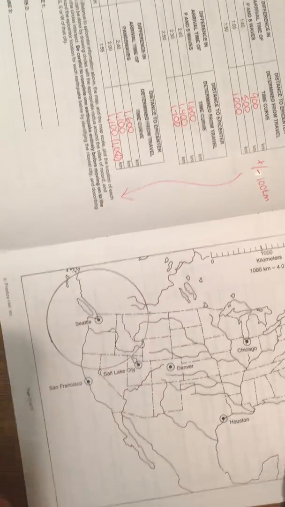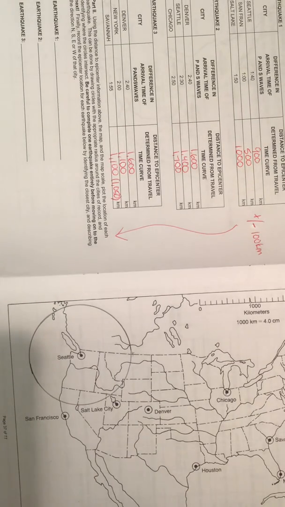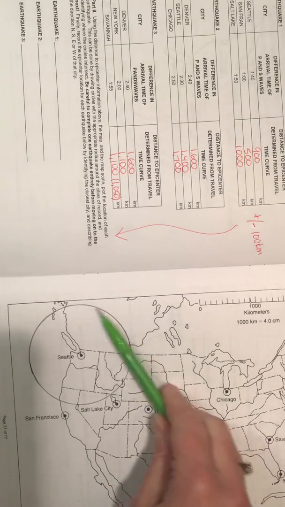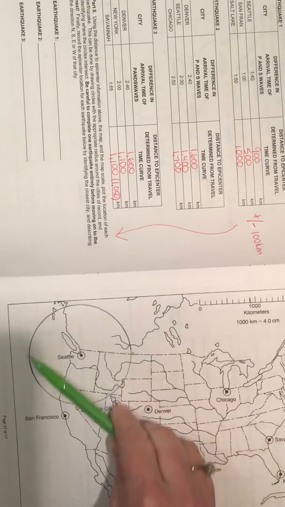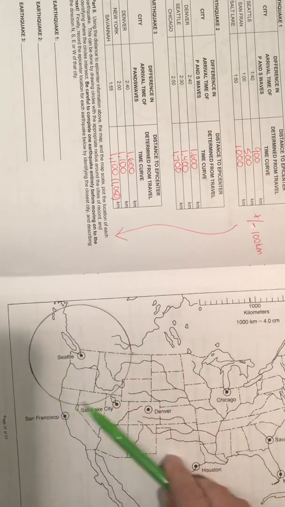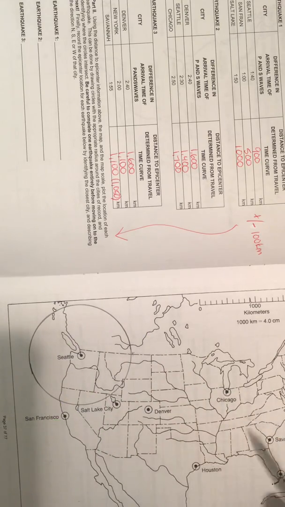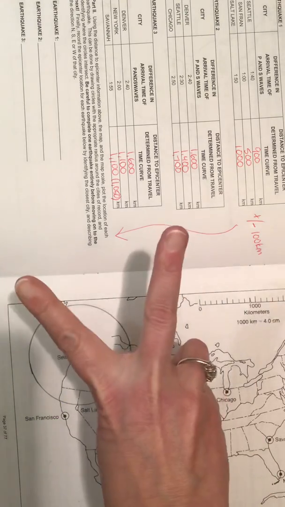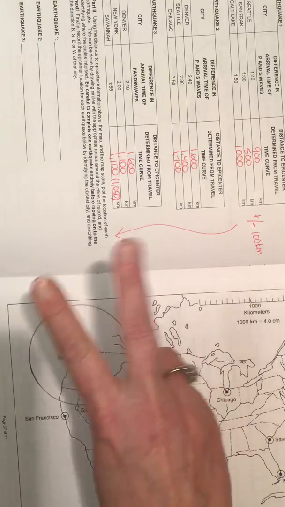Okay. Now, what do I know about this earthquake? Well, I know this earthquake is somewhere on this circle. I know that the earthquake was 900 kilometers from Seattle. So I know it was here, there, anywhere on that circle. What do I need to pinpoint it? Two more sets of data.